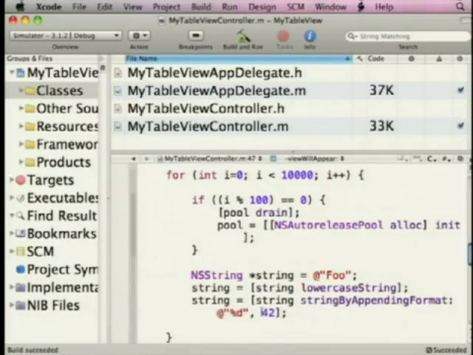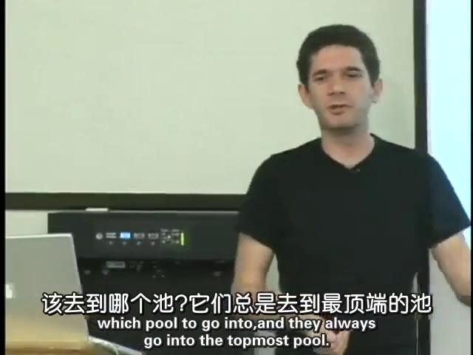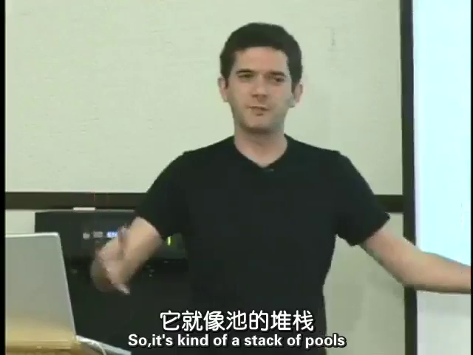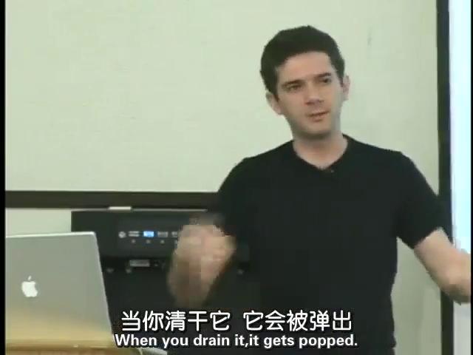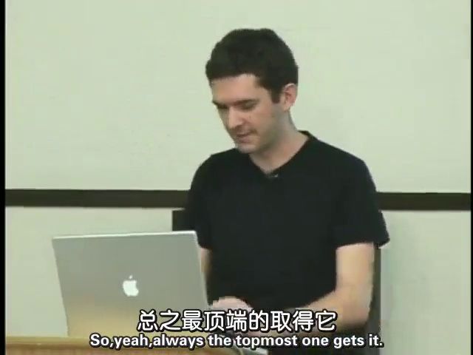How do auto-release objects know which auto-release pool to go into? So the question is, how do auto-release objects know which pool to go into? And they always go into the topmost pool. So it's kind of a stack of pools, and every time you allocate a new one, the new one gets pushed onto the stack. When you drain it, it gets popped. So yeah, always the topmost one gets it.